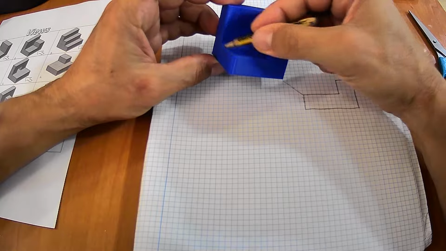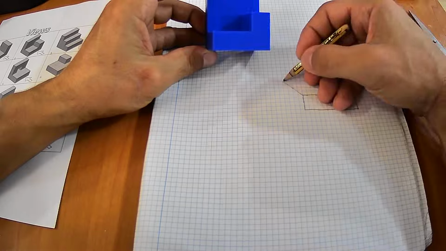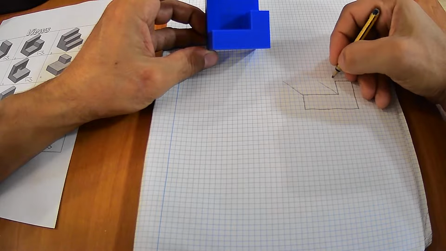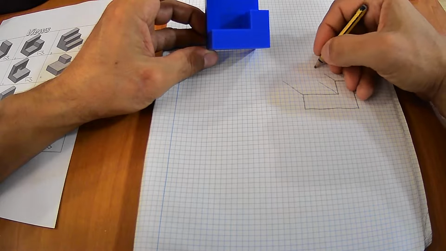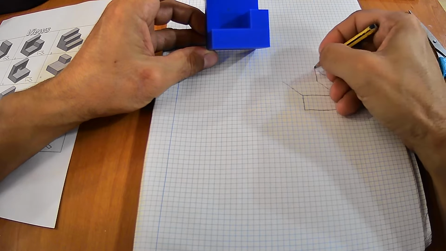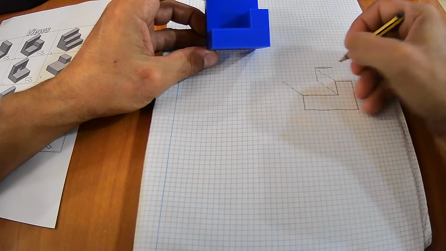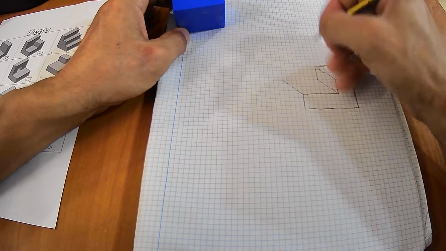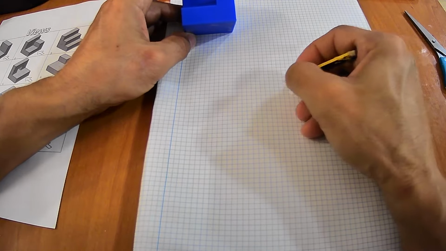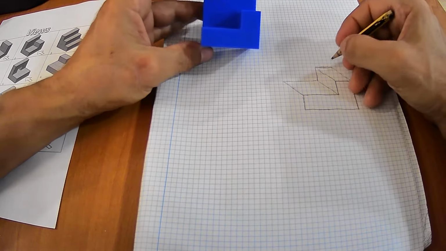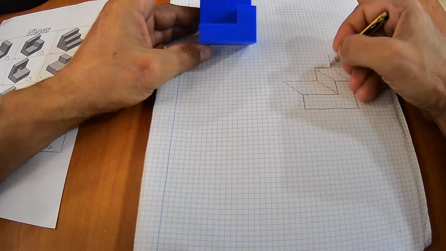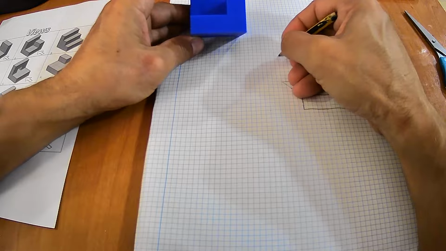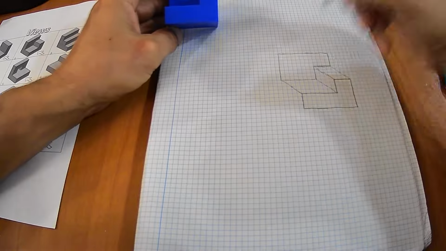Taking this line is supposed to be 8, so you have to take 4, 4, 4, okay? 4 diagonals. And here, from these corners, you have to draw vertical lines. Here, a horizontal line like this.